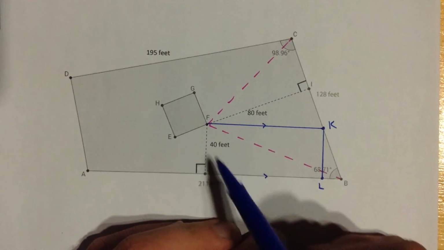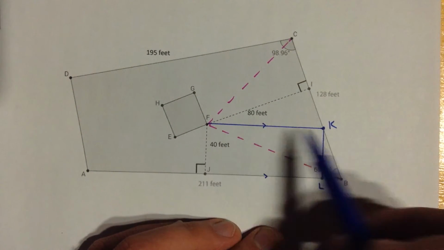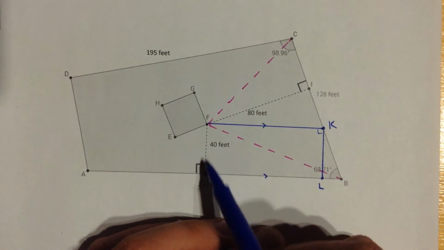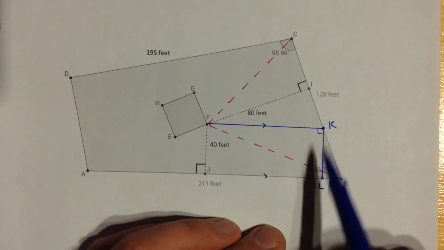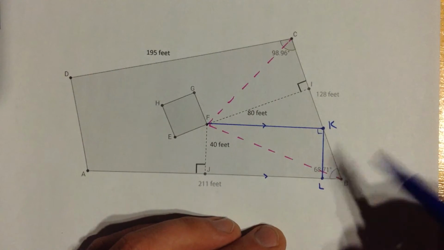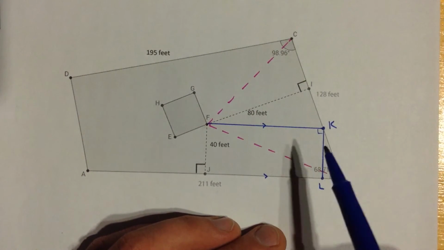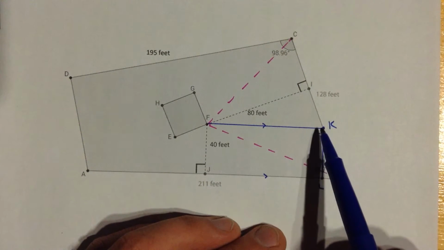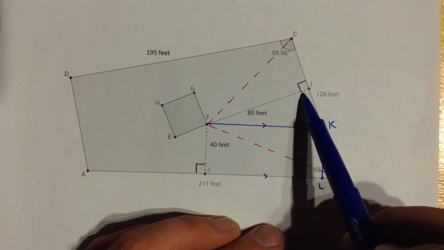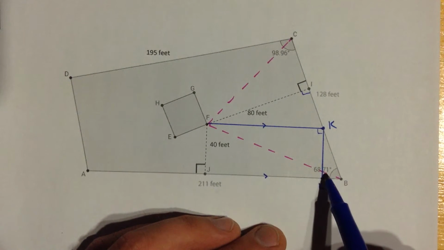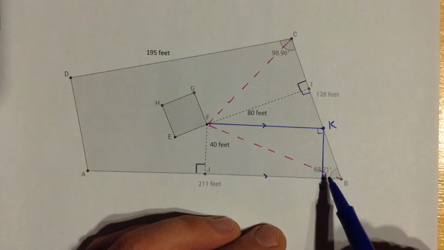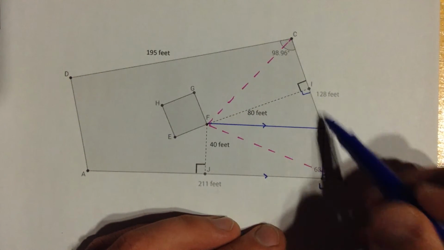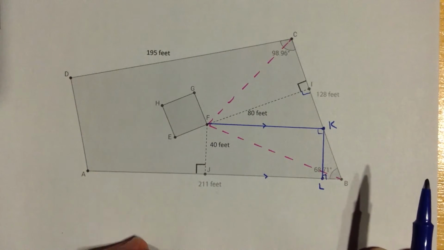So I've drawn a rectangle here. Each of these corners is 90 degrees, because this meets at 90 degrees right here, and I've drawn everything parallel and perpendicular. So all 90s there. What I've ended up with now are a bunch of right angle triangles. FIK is a right angle triangle, and KBL is another little right angle triangle. And so what I want to do is find these two lengths, BK and KI. So let's see how we can do that.